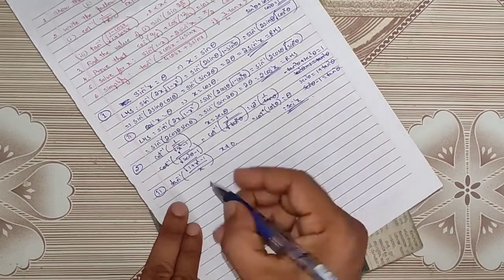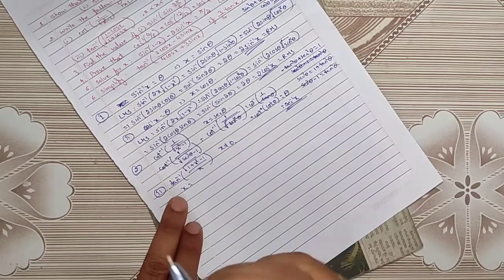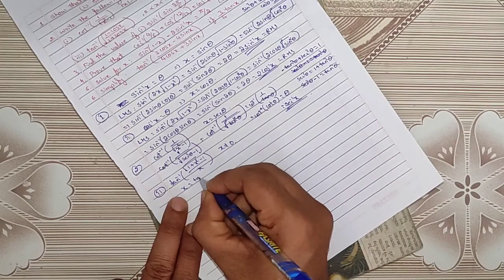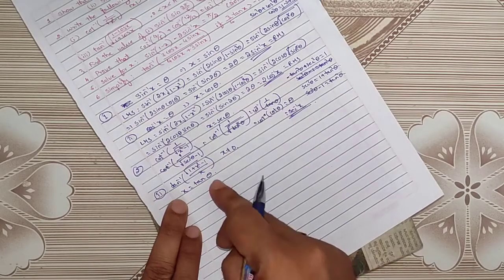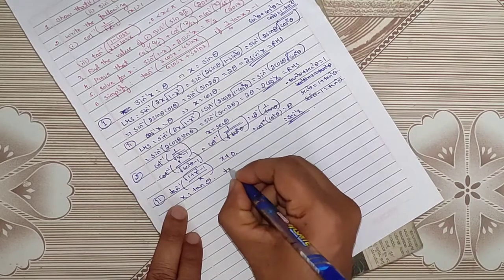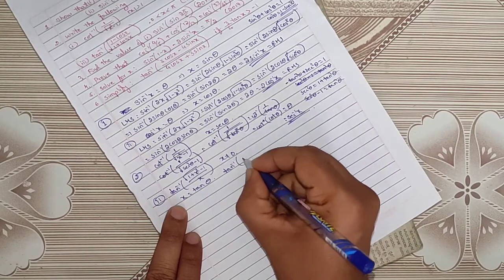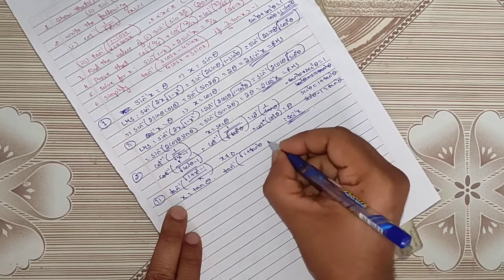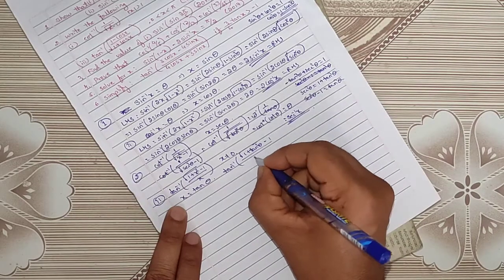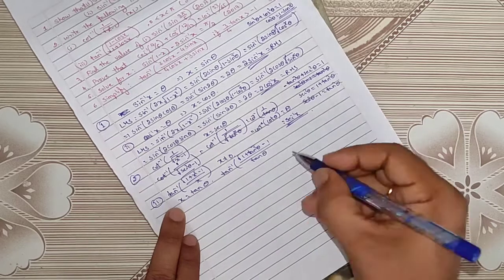Tan inverse of x, so that is very important. So directly I take x equals tan theta. Now substituting, tan inverse of root of 1 plus tan square theta minus 1 divided by tan theta.